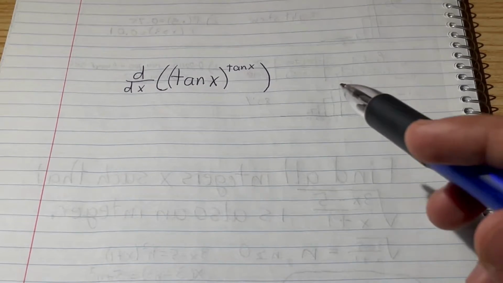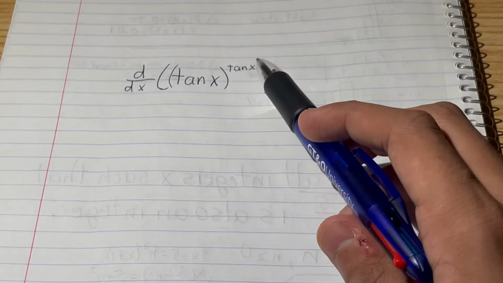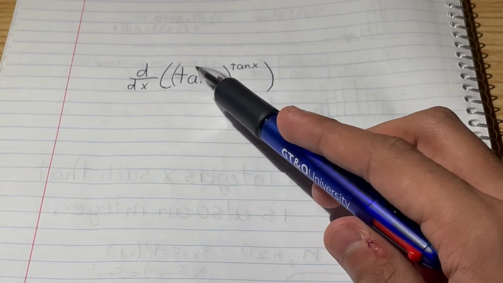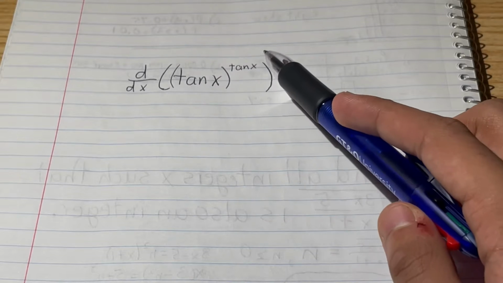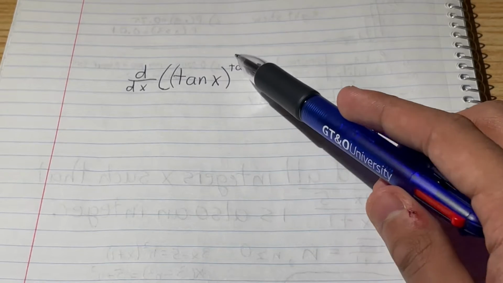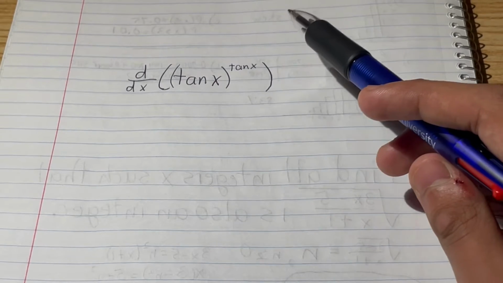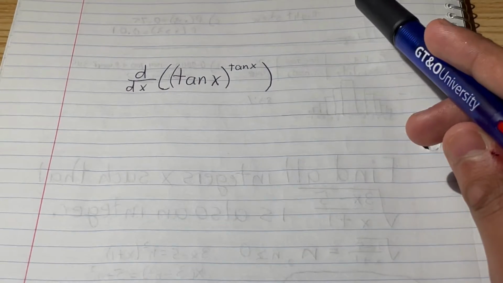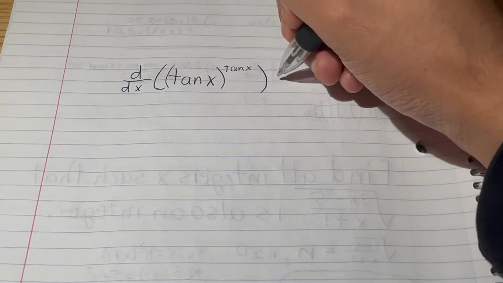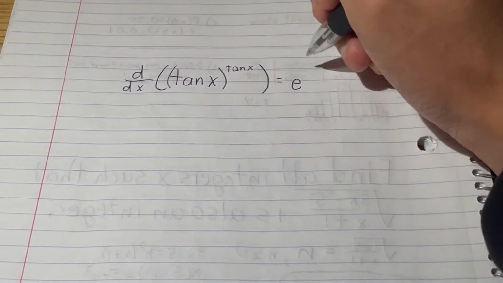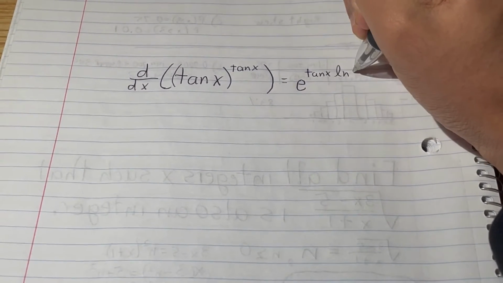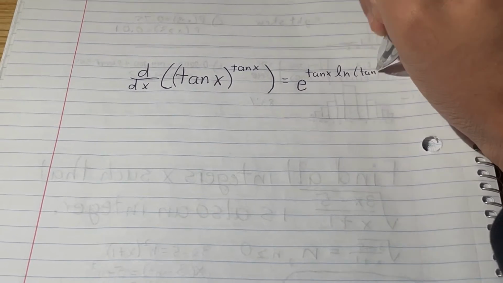Here we have to find the derivative of tangent of x to the power of tangent of x. Now normally when you have to find the derivative of a function with something kind of strange as a power, the best thing to do is to transform this function into another type of function and then take the derivative of that function. In this case, we can change this function into e to the power of tangent of x times ln of tangent of x.